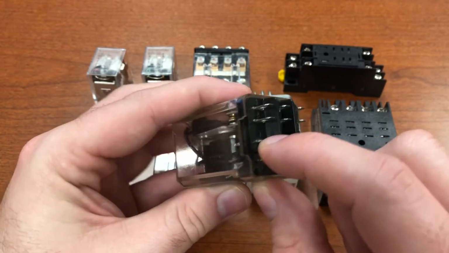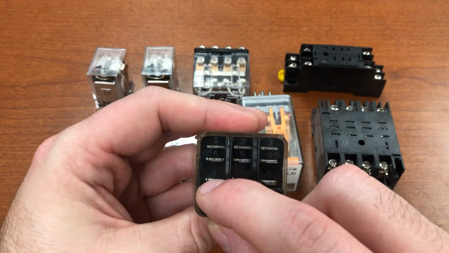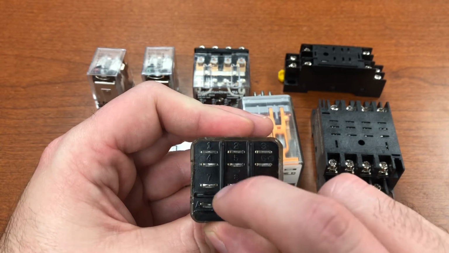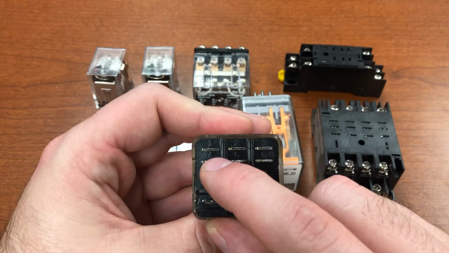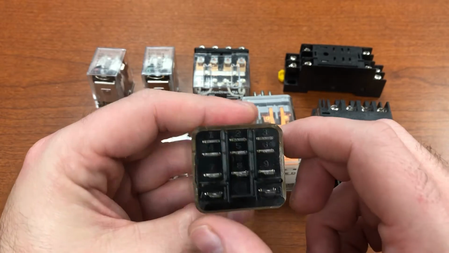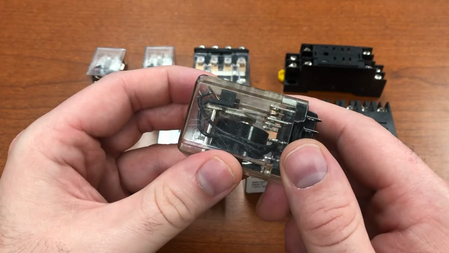So if we're coming into 7, if we want it to be normally closed, we would come out of 1. If we want normally open, we would come out of 4. Okay, so that's how this one would operate.